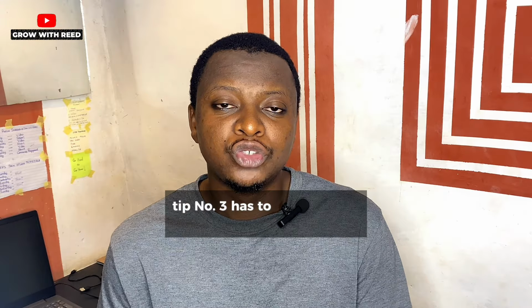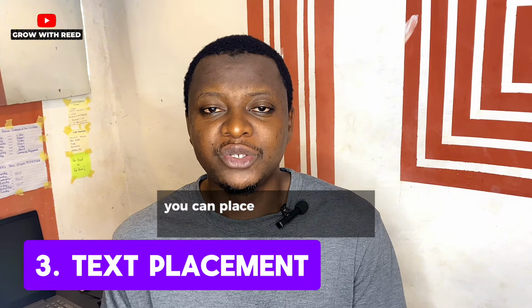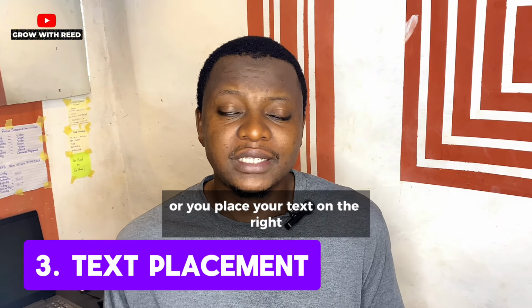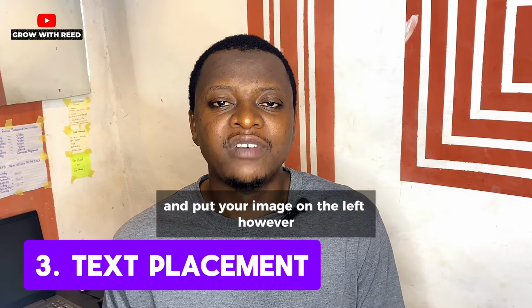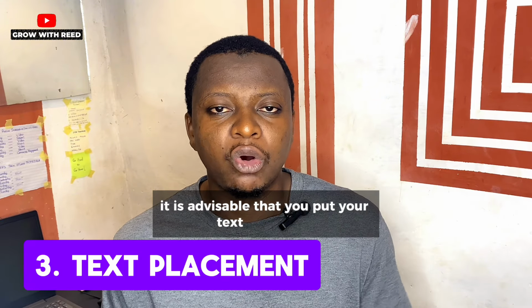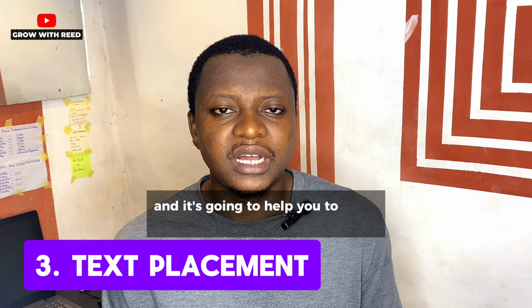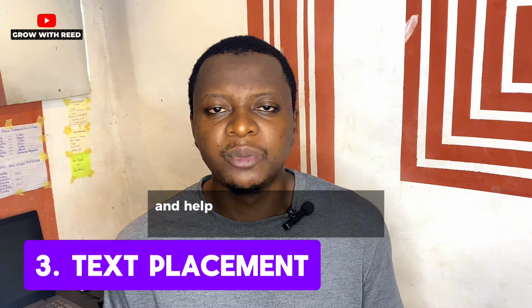Tip number 3 has to do with text placement. You can place your text on the left and put your image on the right, or you place your text on the right and put your image on the left. However, it is advisable that you put your text on the left, since most people read from left to right, and it is going to help you to catch the attention of viewers faster and help you get more clicks and more views.